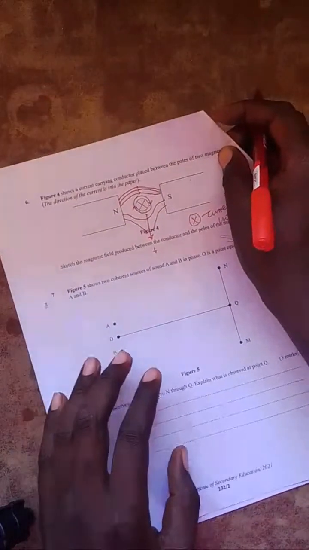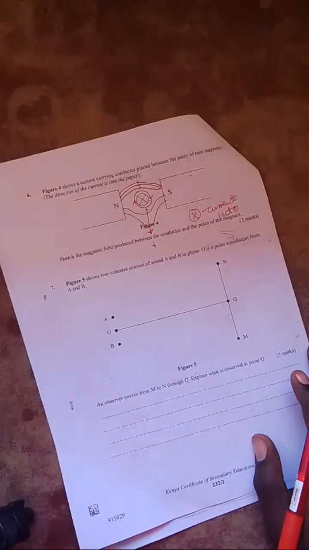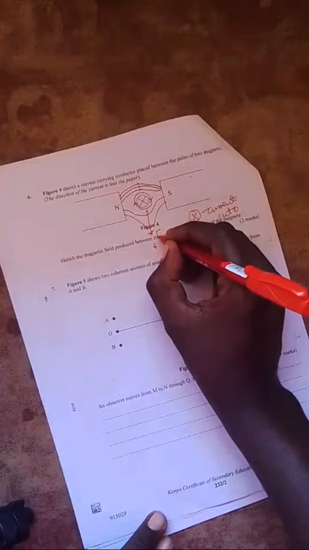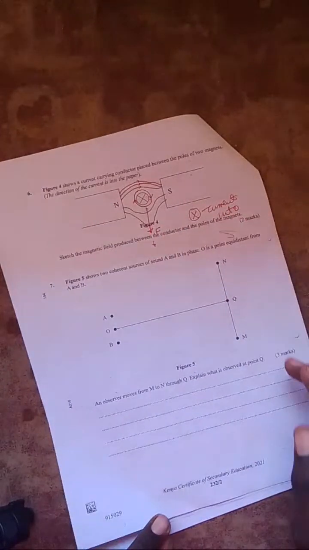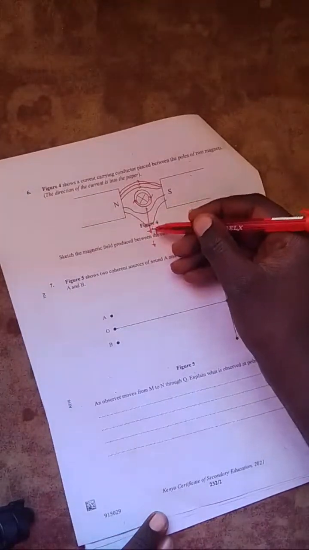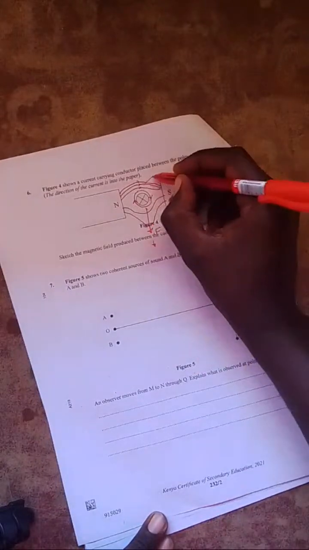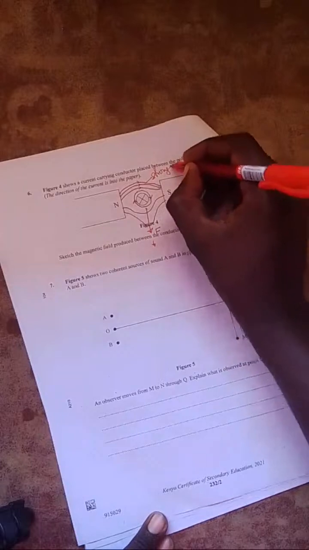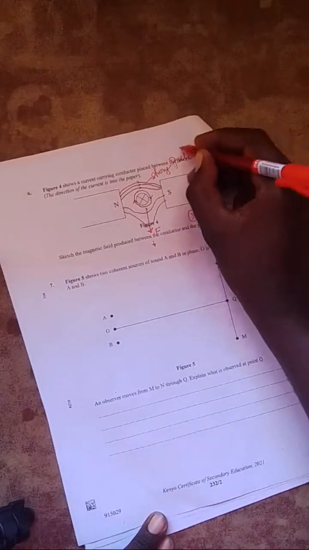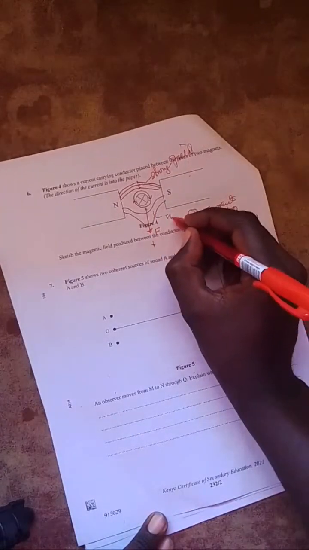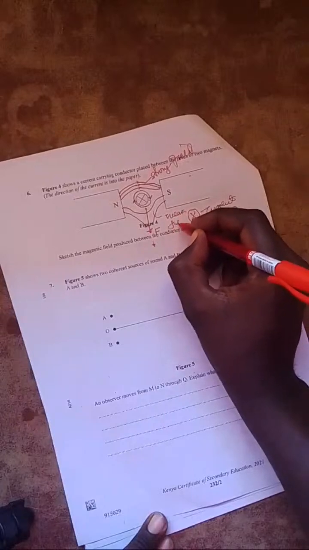The question doesn't ask you about the resultant force F, but I have indicated it because it is the one that helps us understand which side will have a strong field. So this one is the strong field, and this one is the weak field.